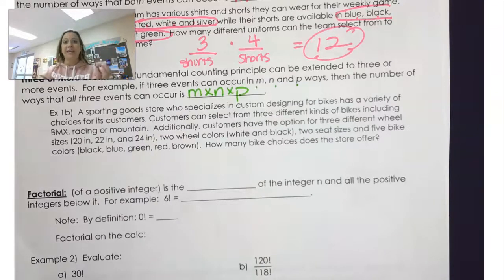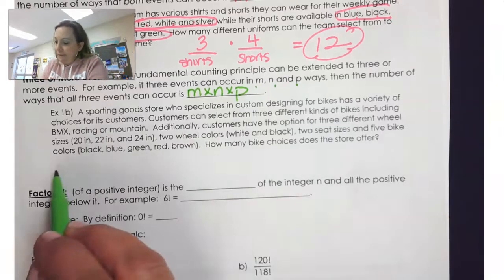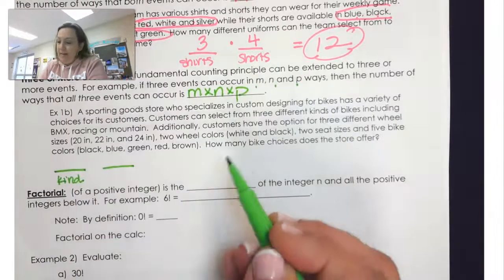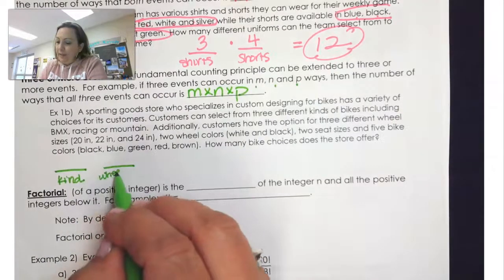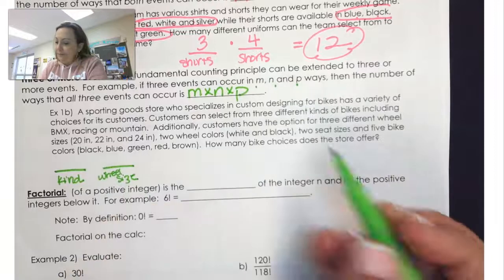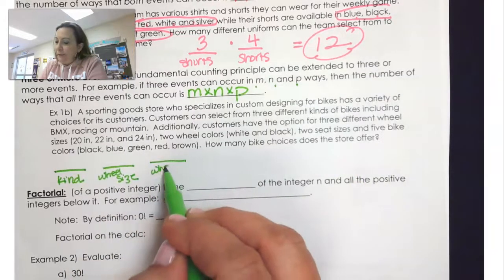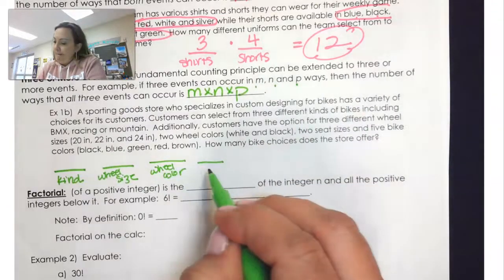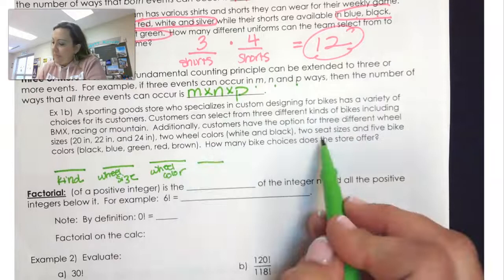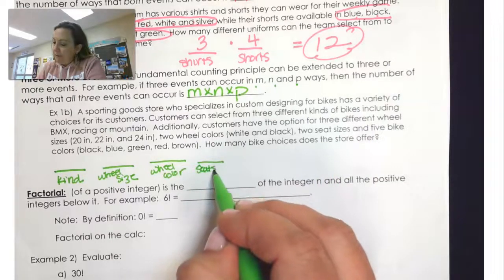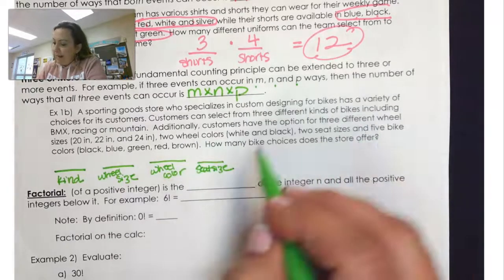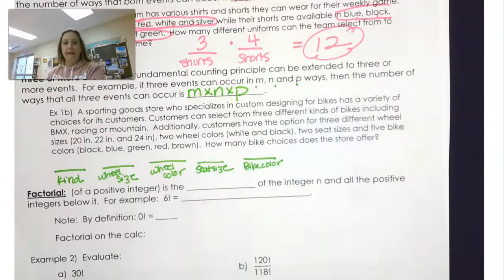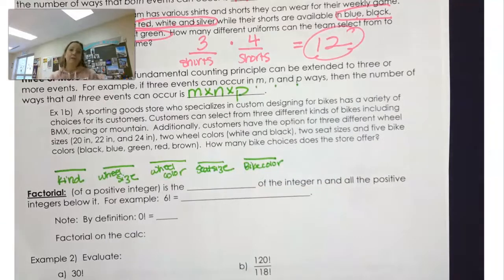Well, let's look at all the different kinds of options that they have, okay? First of all, we have the kind of bike, and then we have the wheel size that's mentioned. Then we have the wheel color, then the seat size, and then they have bike colors that are mentioned.